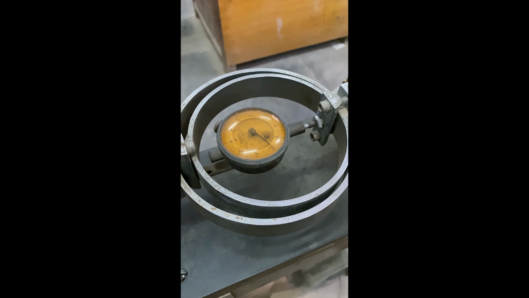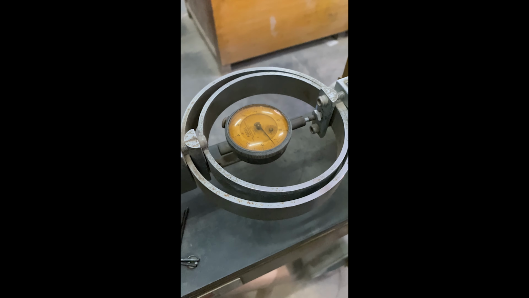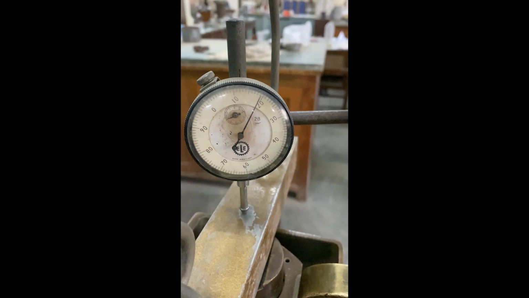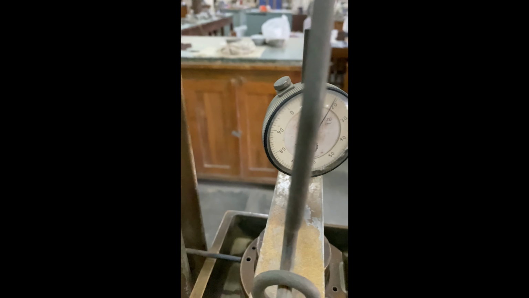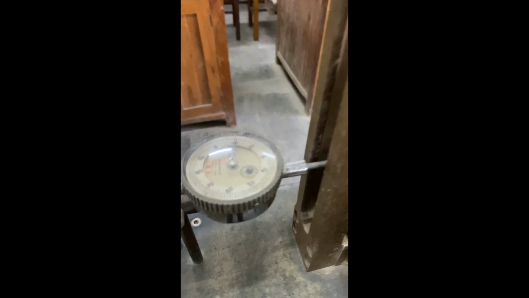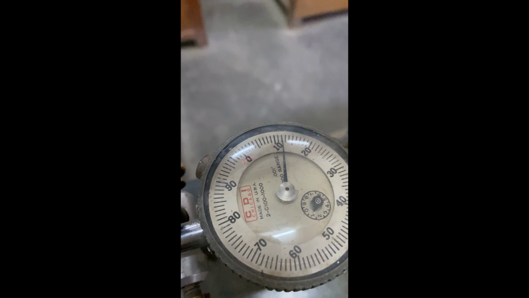Here we can see the load is gradually increasing. Correspondingly, both the normal displacement and shear displacement are changing. In this manner, we will record the reading of shear displacement, normal displacement and proving ring dial with an interval of 15 seconds until failure.